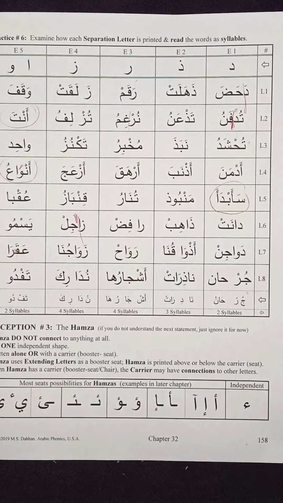Okay. The exception number 3 is Hamza. Hamza is an aloof letter. It's not really a letter, not a full-fledged letter. It is a consonant though. They call it a consonant. It has one shape, an independent shape, when it comes alone like this.